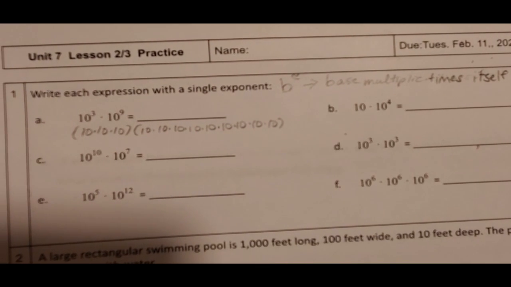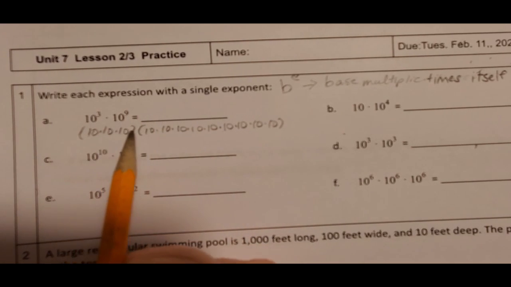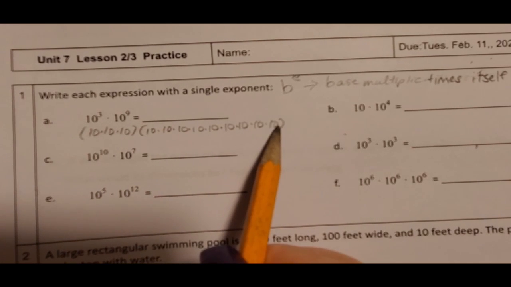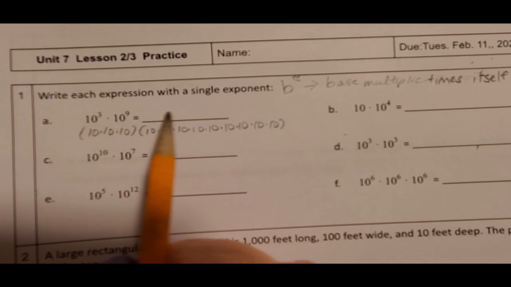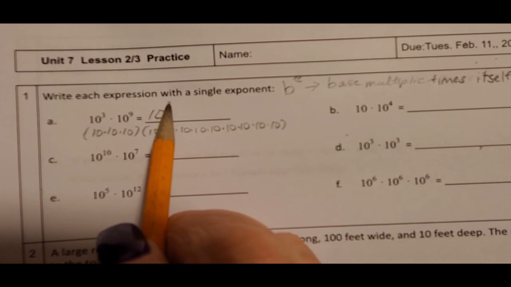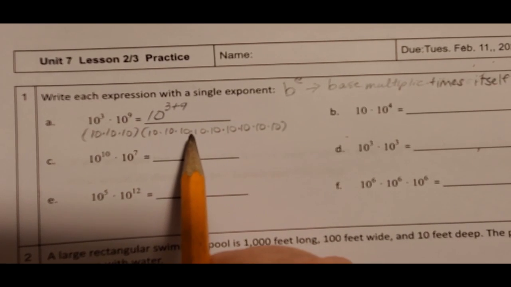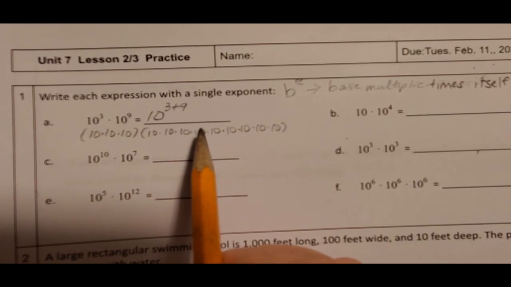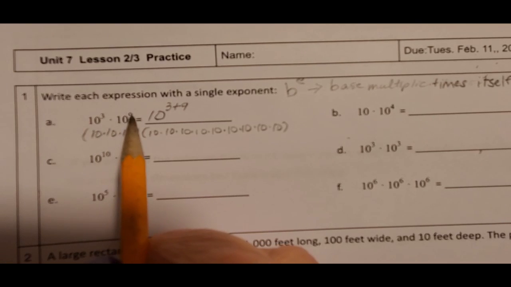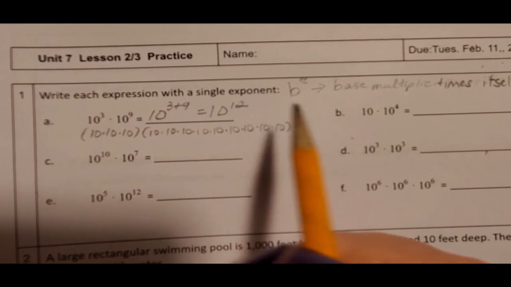But if we take this and put them together, we also found out that if we count, there are 12 tens that are multiplied together. So instead of following the long way, we found out that we could take the exponents on that 10, same base. We can add the exponents when the bases are multiplied. So we get 10 to the 12th power.